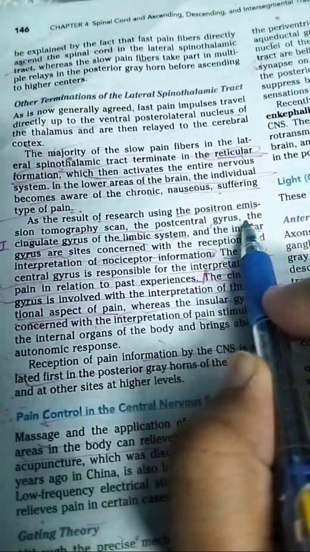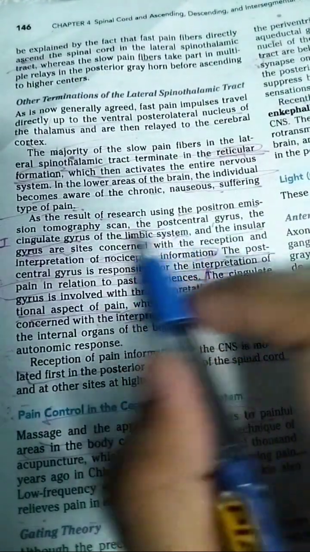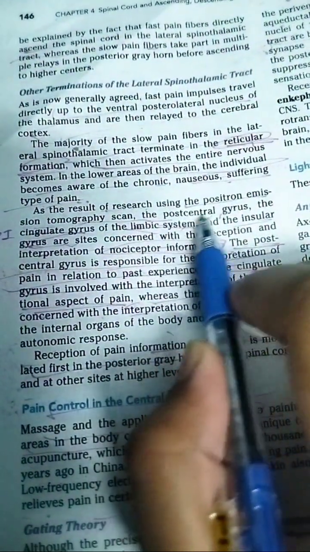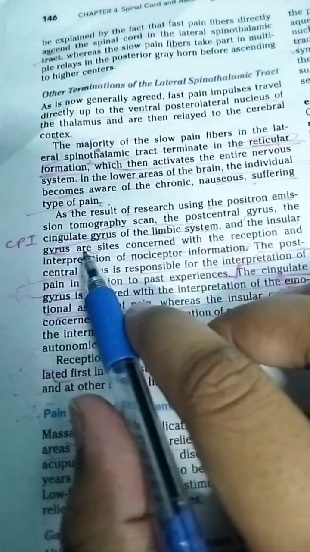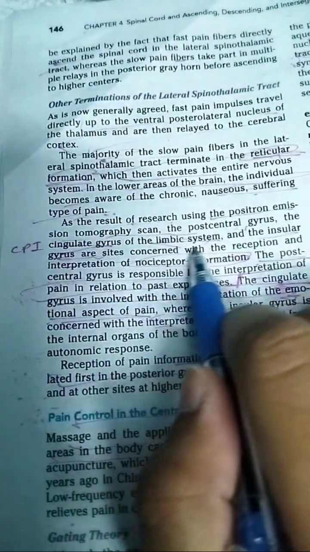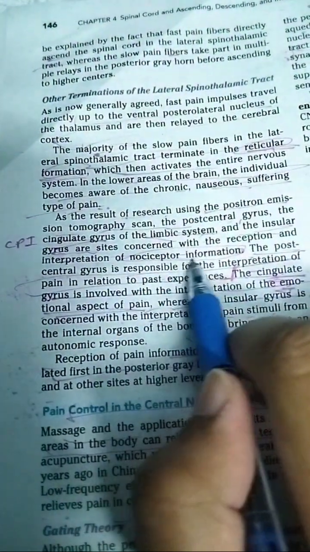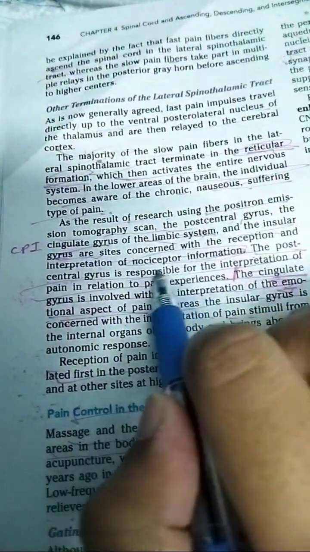As a result of research using the positron emission tomography scan, the postcentral gyrus and the cingulate gyrus, as well as the insular gyrus, are the sites which are concerned with the reception and the interpretation of the nociceptor information, which is the pain information. So we have the cingulate and the postcentral gyrus and the insular gyrus.